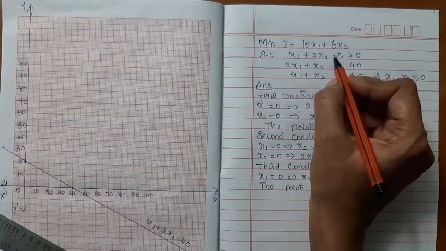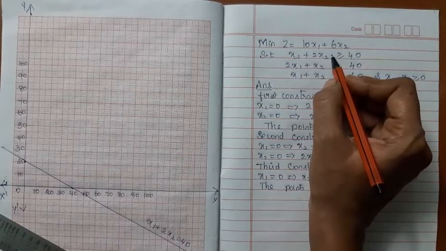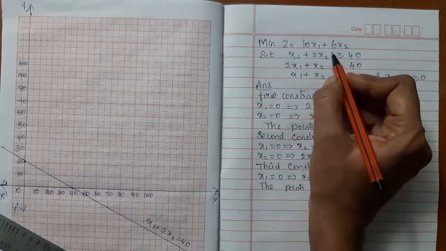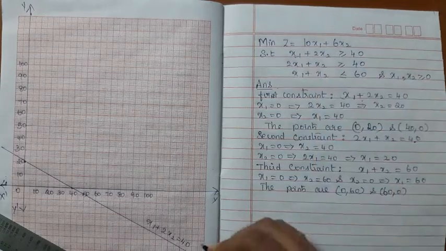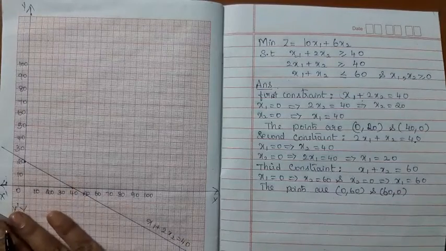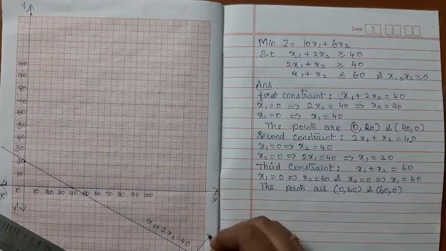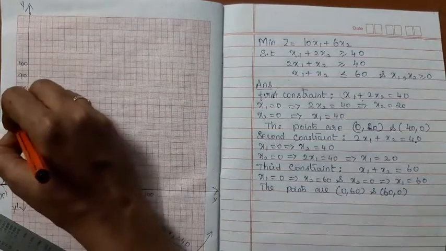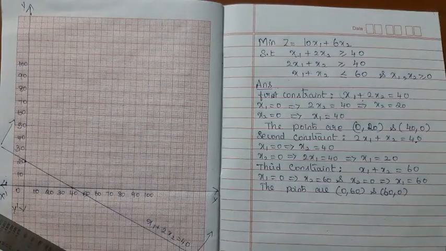You get the answer as 0. The inequality says the answer should be greater than 40, but you are getting a number less than 40. So the region which has the origin is not your region, since it is not satisfying the condition. The region opposite to this is the region.